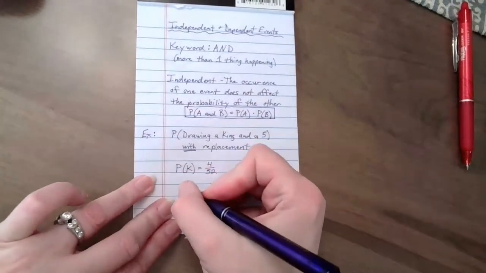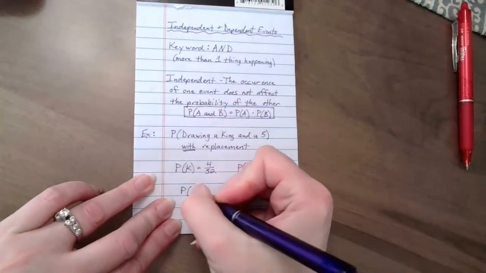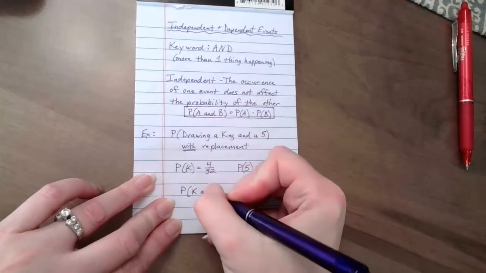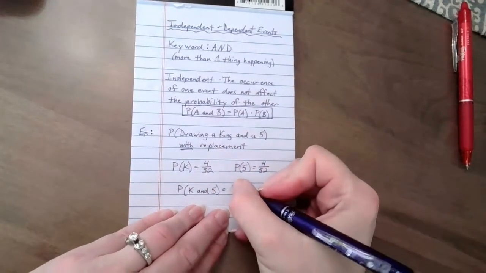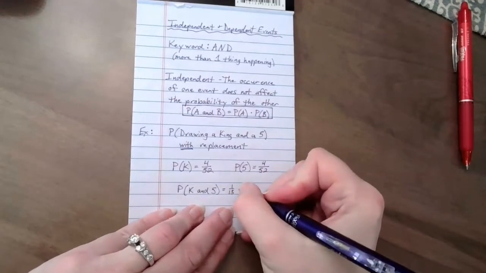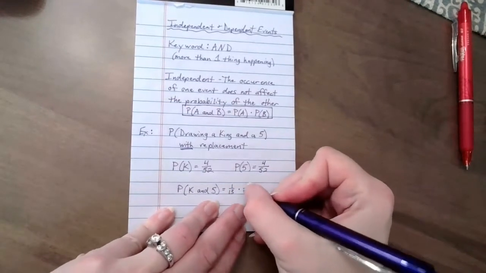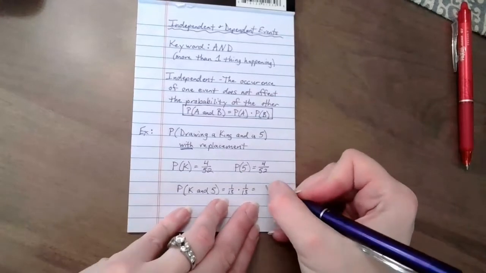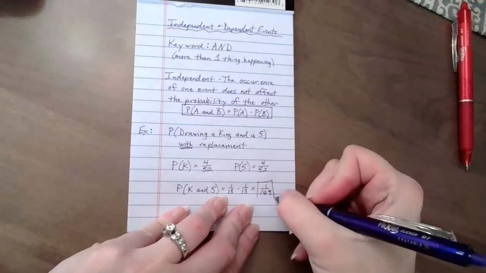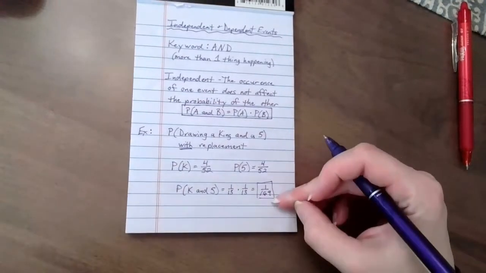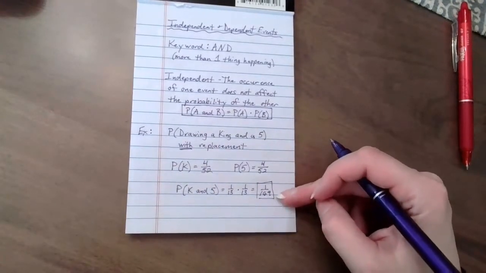So if I'm looking for then the probability of both of these things, so king and 5, well, that's going to be 4 over 52, which by the way is 1/13th, times 4 over 52, which is also 1/13th, for a grand total of 1 out of 169. So the probability of that happening is 1 favorable out of 169 total.